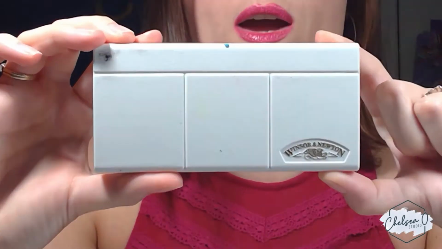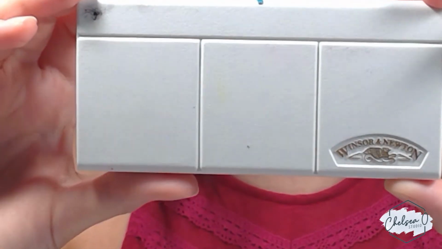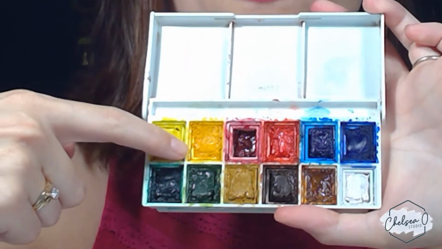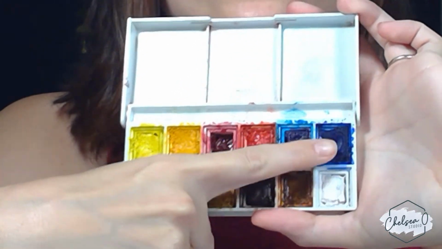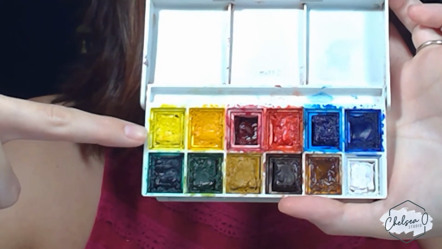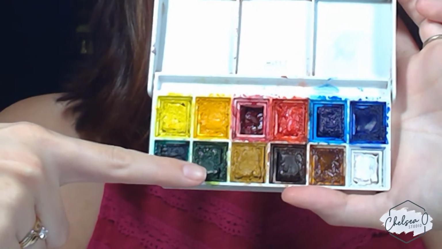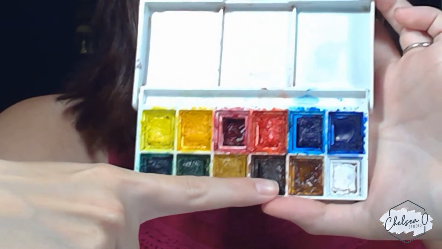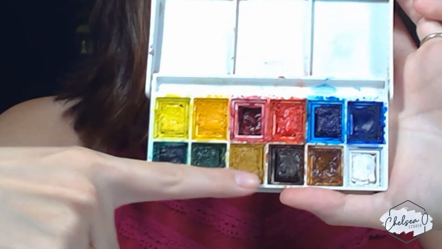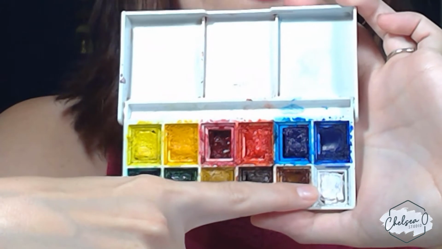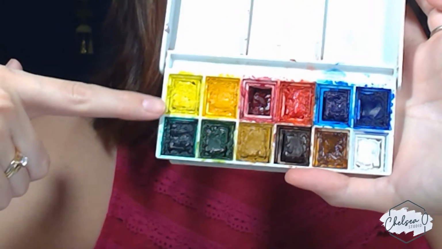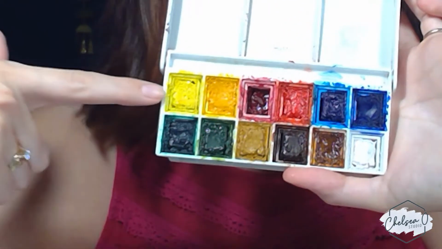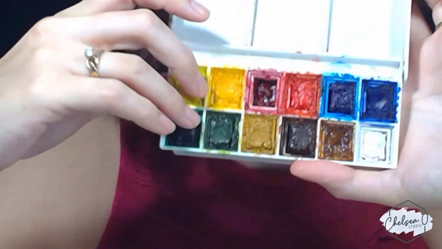This is a Winsor & Newton travel palette. It comes with 12 colors. So you've got 2 yellows, you've got 2 reds, you've got 2 blues. That's our split primaries. And then you've got 2 greens, and you've got 3 different types of brown, so 3 different neutrals and a white. So the split primary palette up here allows us to make all of our colors, and then the greens are kind of like a bonus.